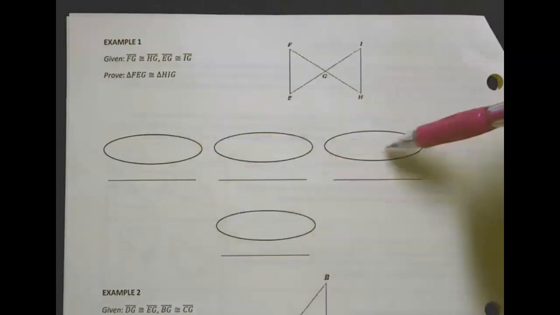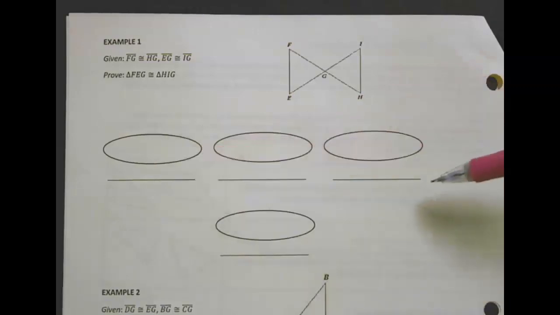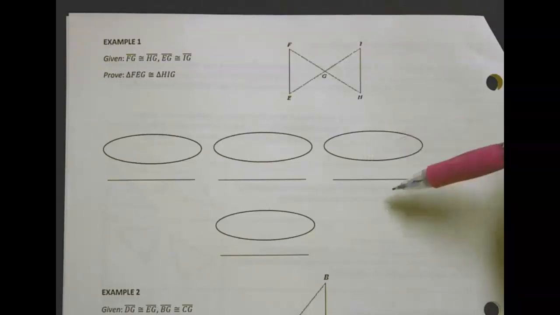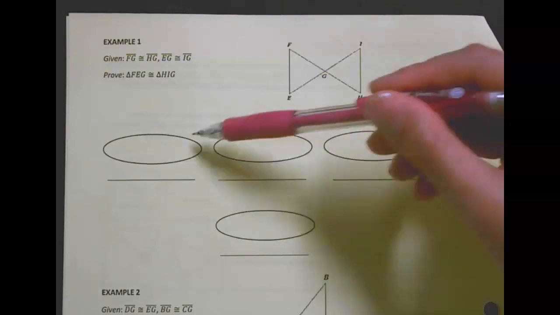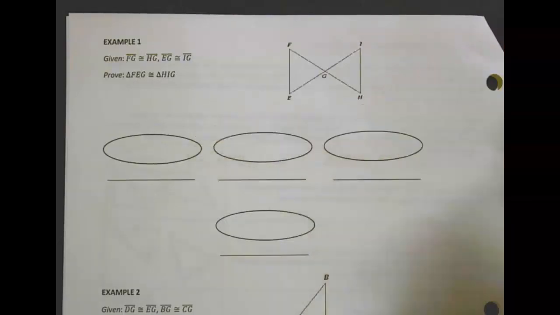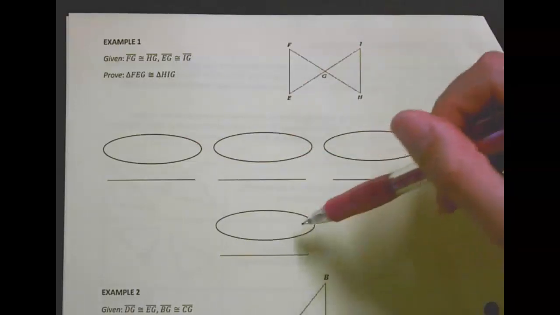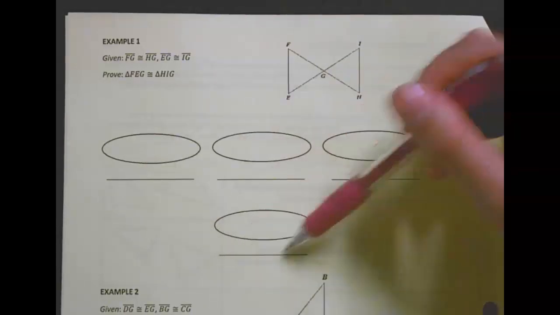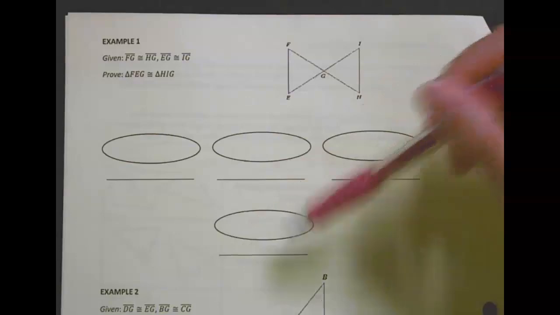You have 3 ovals on top with 3 lines below them. You put your thing that you're going to make a statement about in the bubbles, and then the justification goes on the line below. There are 3 bubbles here, which means that you're going to use a 3 something to prove these triangles are congruent. So you're going to use side, side, side, side, angle, side, and so on and so forth. 3 bubbles means those 3 statements, and then the bubble at the bottom is going to be the triangles are congruent, which is what you need to prove, and then you're going to use your triangle congruency theorem underneath. So let's go ahead and get started.